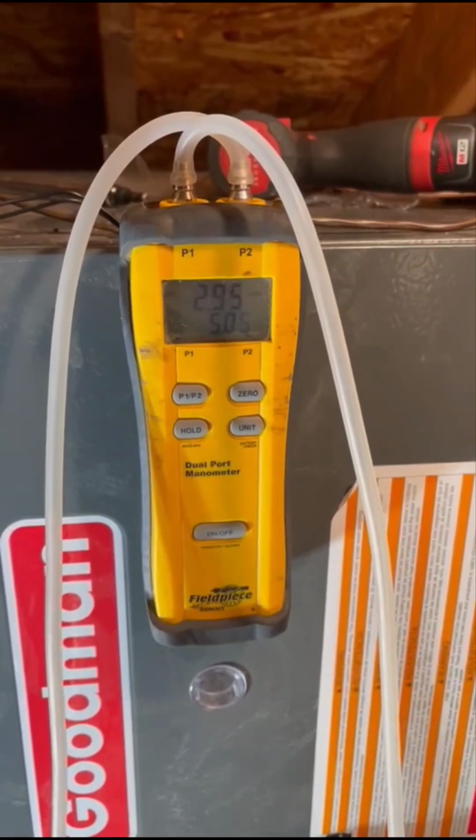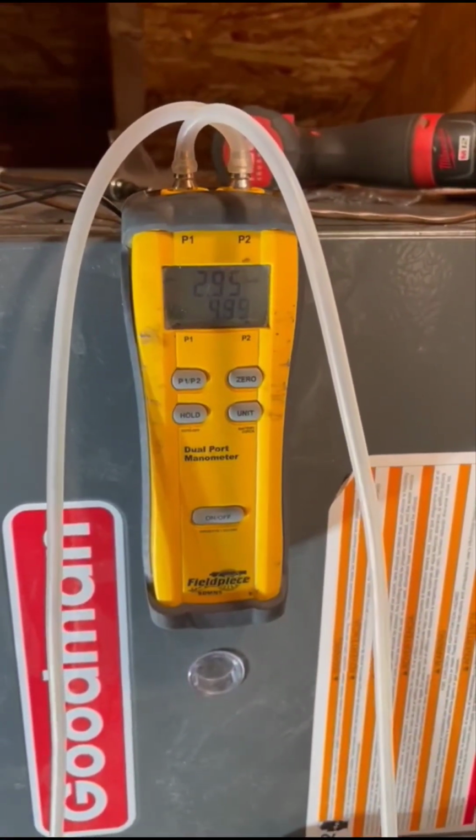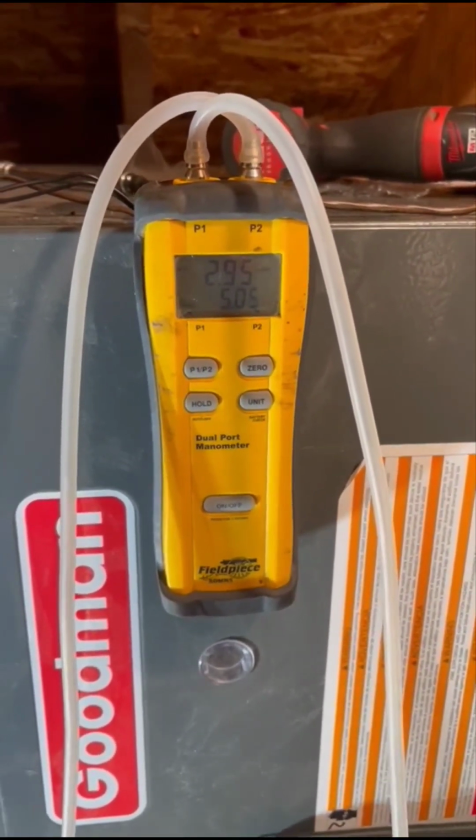Okay, so we're running 10 minutes. As you can see, incoming pressure is 5 inches of water column. The pressure after the valve, after I adjusted it, it's 2.95 inches of water column.